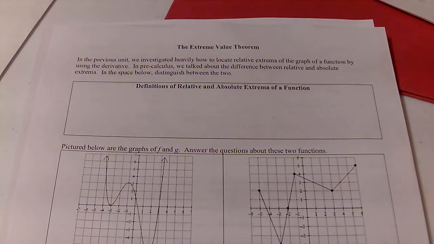The extreme value theorem is what we're going to be discussing today. So let's start off by talking about extrema. Relative extrema we discussed a lot when we were talking about derivatives. So let's put a definition down.